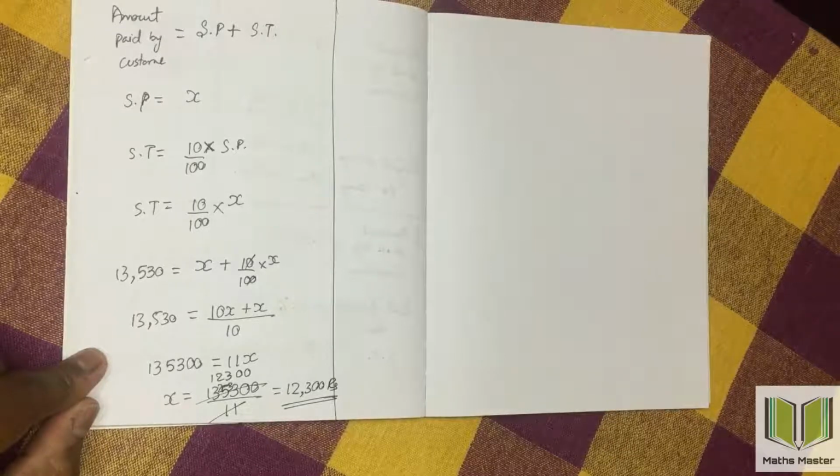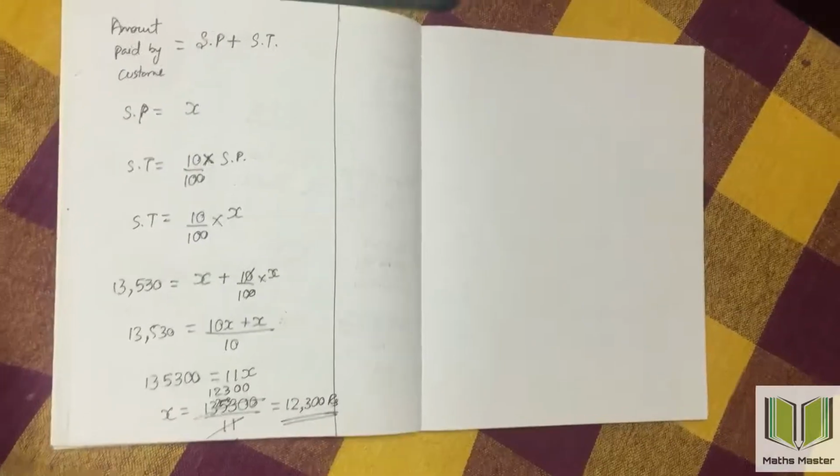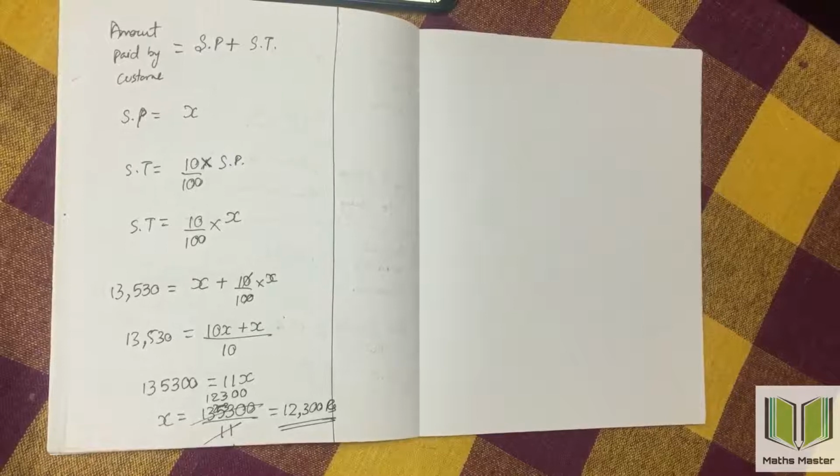If you have any confusions, you can ask in the comment section. You can post it in the comment section. I hope it is clear. I'm going for the next problem.